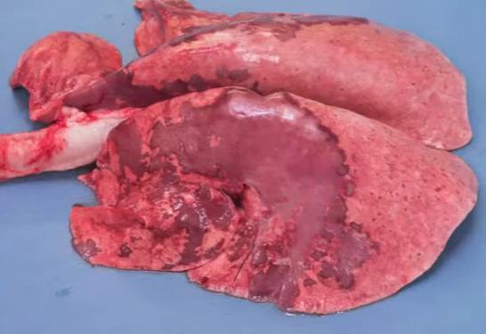And when you look at the lung of an animal that's been infected with the Jaagsiekte retrovirus, and I will say that sheep have the Jaagsiekte retrovirus as an endogenous retrovirus.